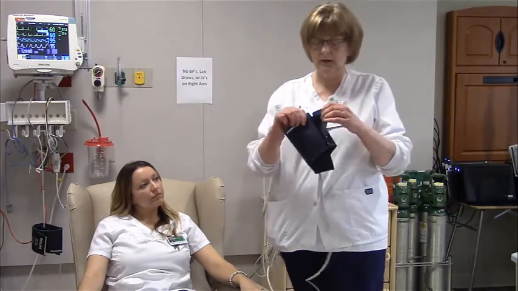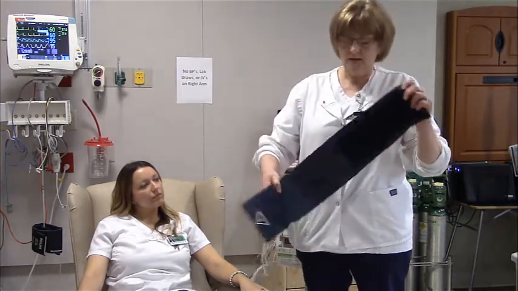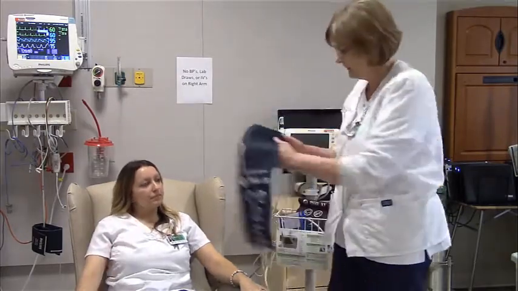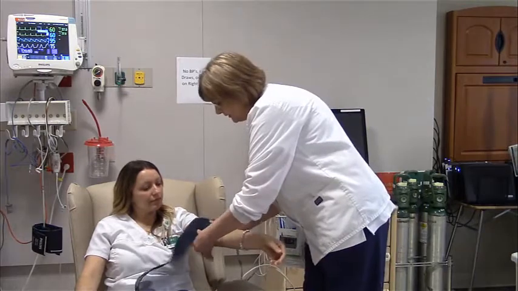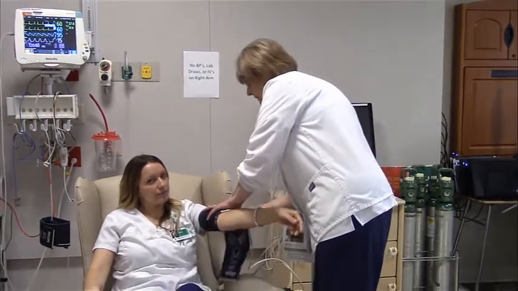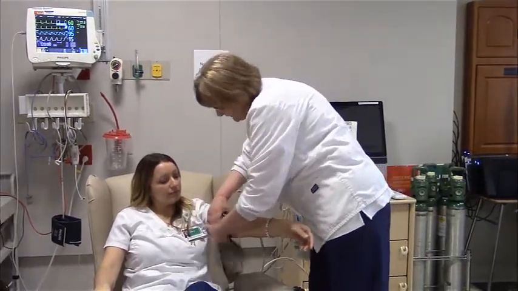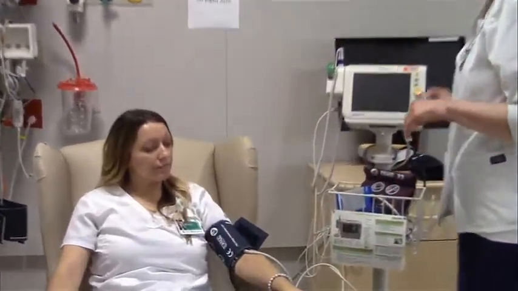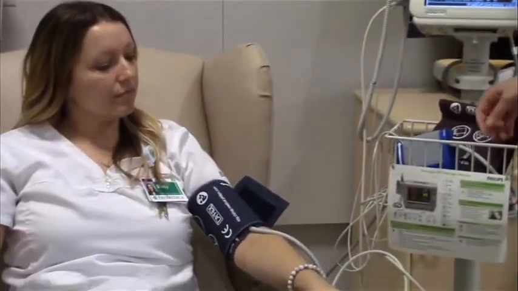It also has on it a little artery marker. This is what you're going to line up along your brachial artery. You want to have this on firmly but not too tight for your patient and above the actual pulse. Okay. You're going to turn that on to get it warmed up.